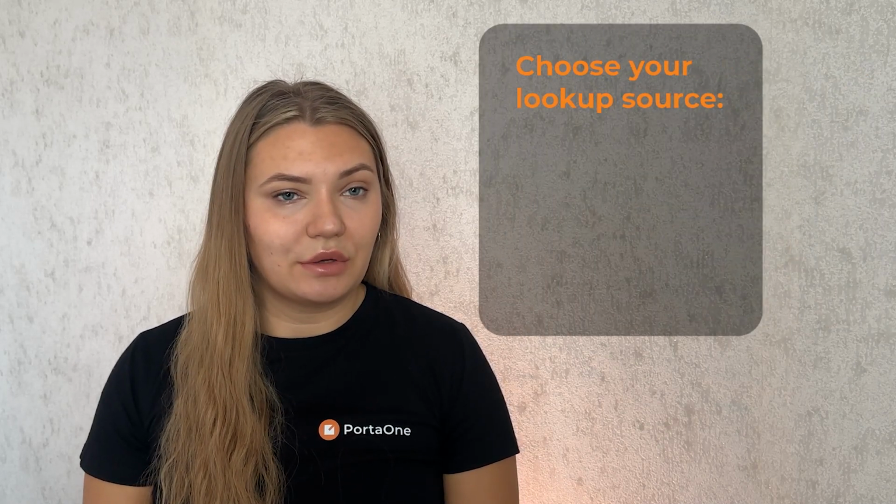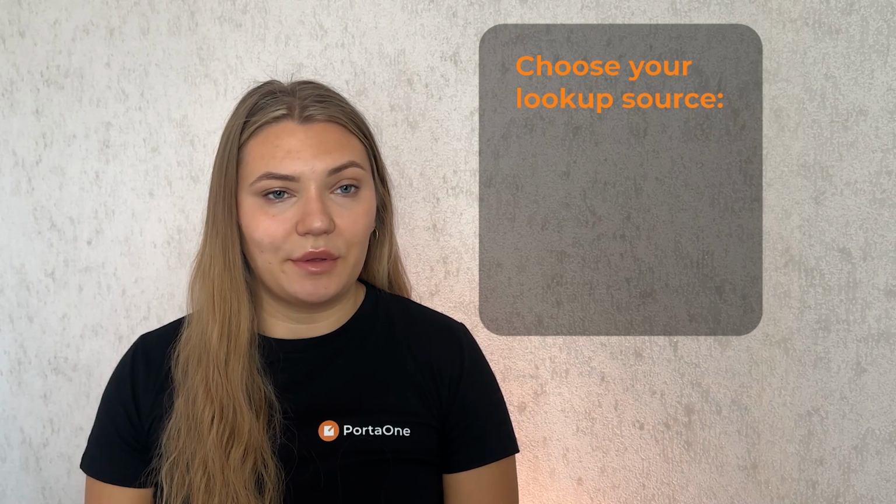And here's where PortaBilling has you covered. PortaBilling has a built-in framework for number portability lookups with flexible configuration options that help optimize costs associated with lookups in external number portability services. Here's what you can do with PortaBilling's framework. Choose your lookup source. You can use the following number portability data sources out of the box.